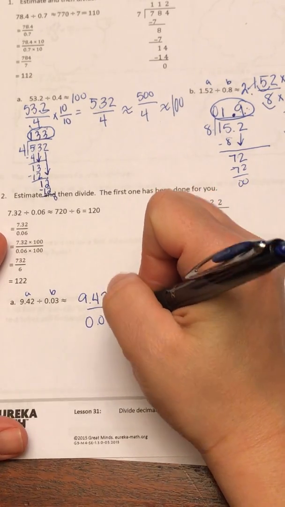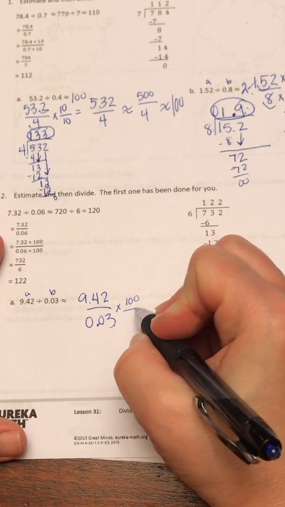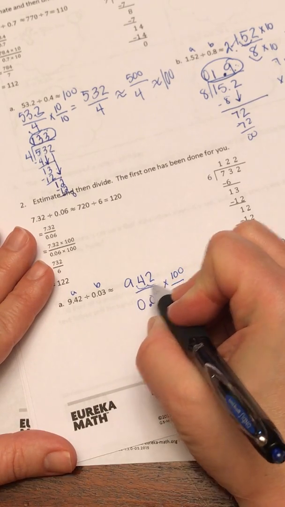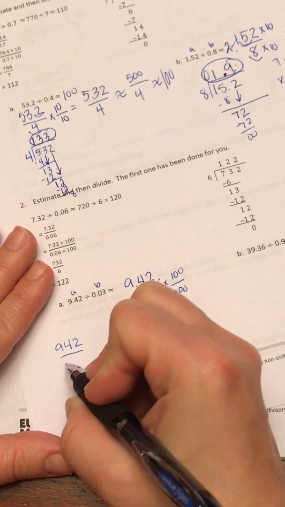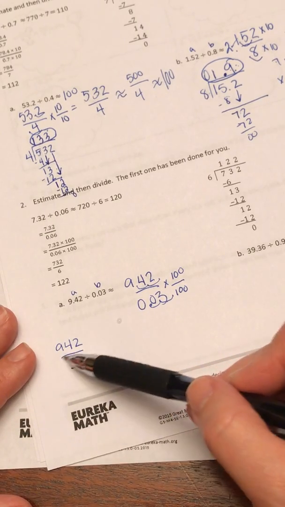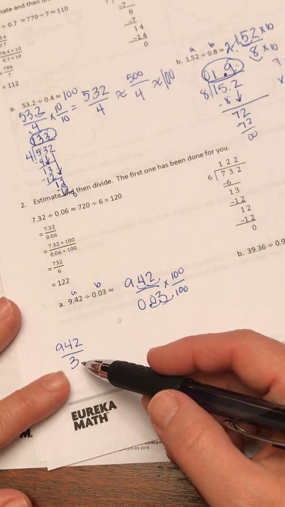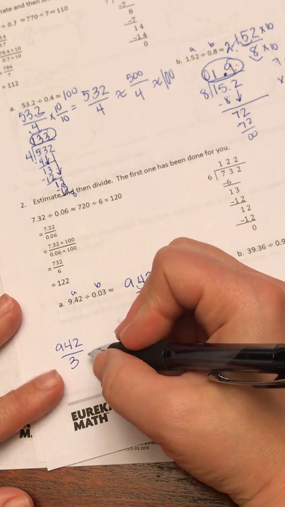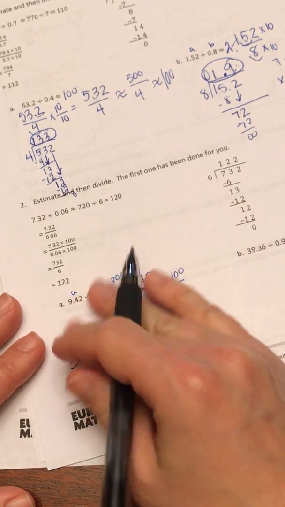So now I'm working in tenths, hundredths. That example told me that these two are going to be multiplied by hundredths. When I do that, I move my decimal 1, 2, and I get 942. 1, 2, and I get 3. Now, I know this is close to 900. It's not closer to 1,000 because it's less than 950. So I'm going to say 900. 3 goes into 9 3 times, and so 3 would go into 900 300 times. So my estimate is going to be 300.